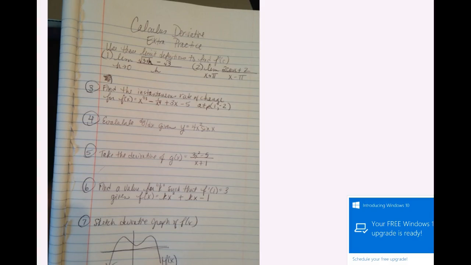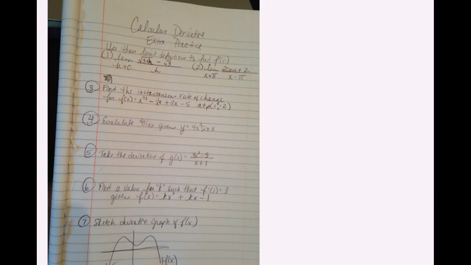Okay, so this is just to give you guys an extra shot, an extra chance at practicing a little bit before your big test. I've taken the review that I saw and just kind of made up problems very similar, okay? So let's start with number one. Okay, numbers one and two say use the limit definitions to find f prime of c.